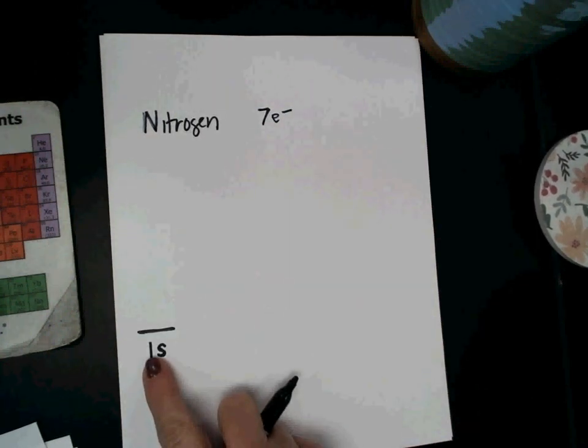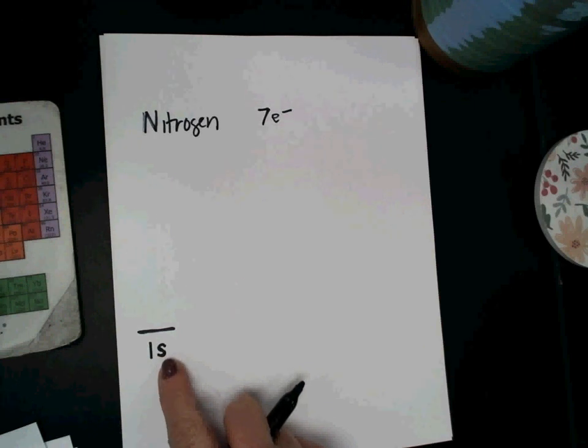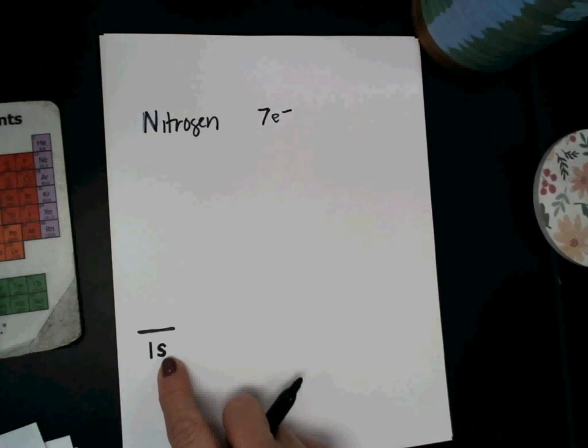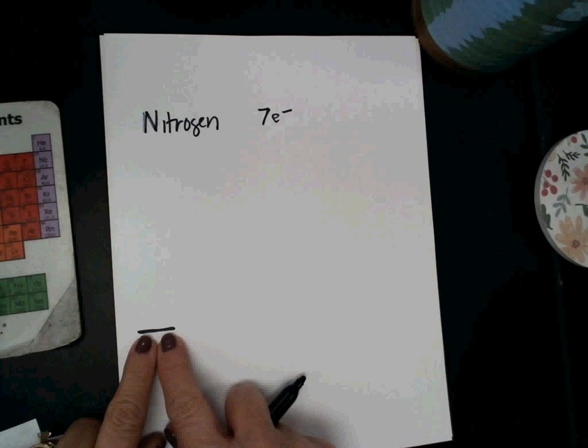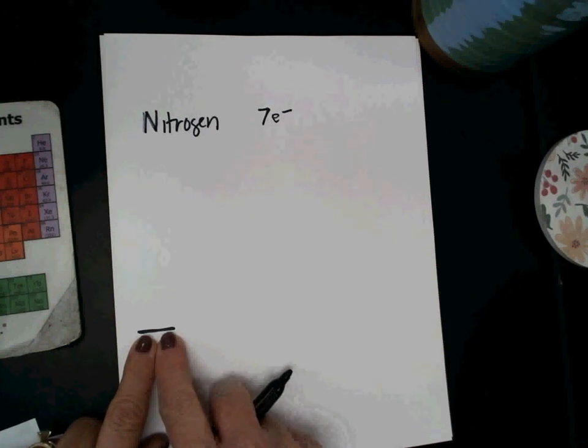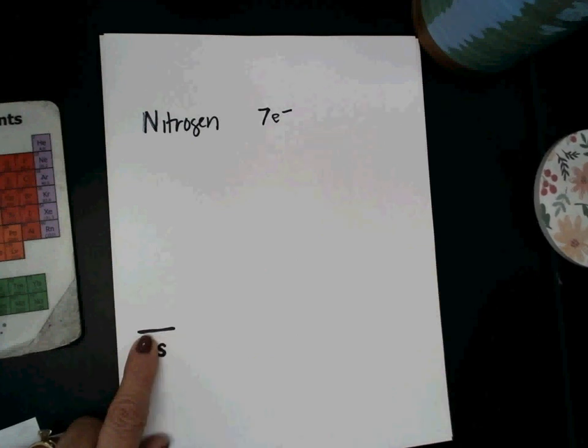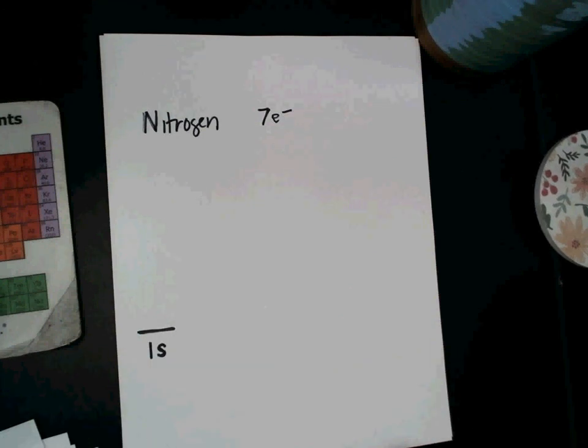So this is 1, the first energy level. This is the s orbital. See if you can remember, what's the shape of the s orbital? Spherical. It's round. It's the simple one. The s orbital has one orbital location. How many electrons can that hold? Every orbital can hold how many electrons? 2! It can hold 2!